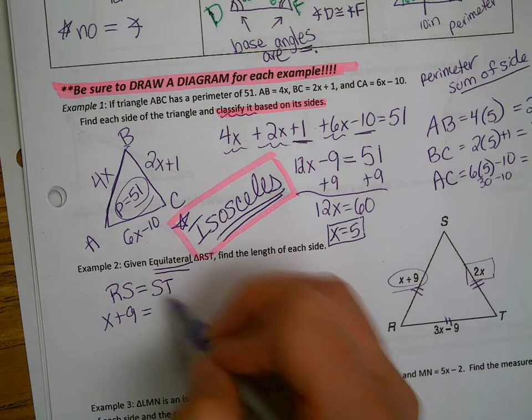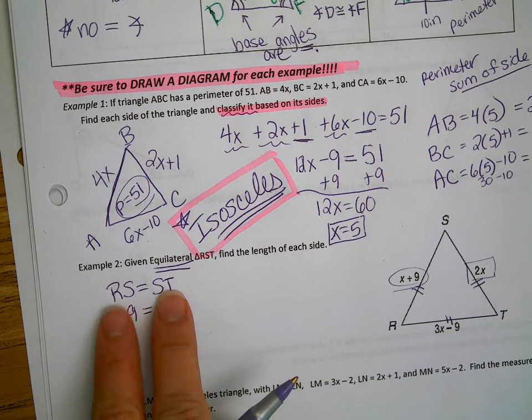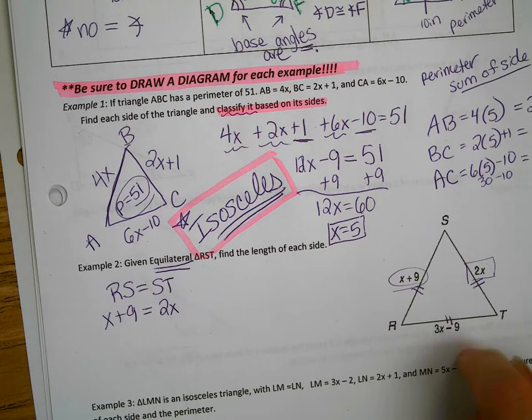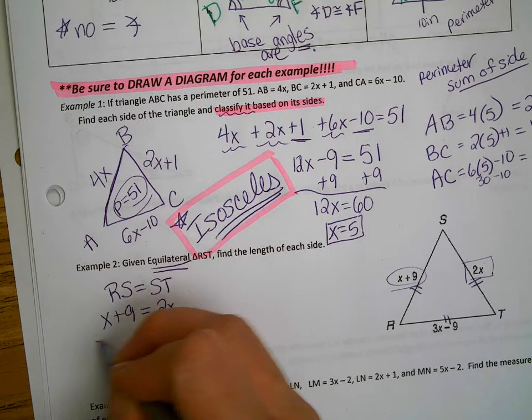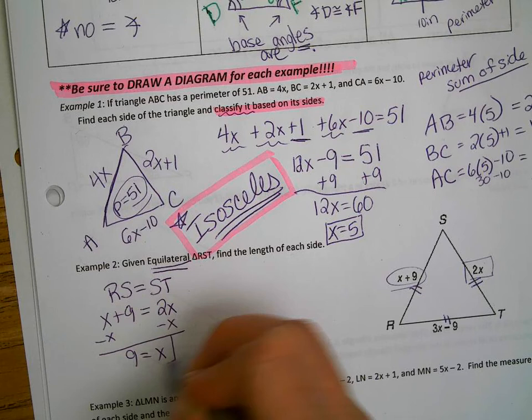If ST is the 2x, we're going to put that in for ST. So again, we can only set two things equal at a time. I know all three pieces are the same. Doesn't matter which two we would choose here. But now when we solve for x, we subtract x from both sides, and 9 equals x.